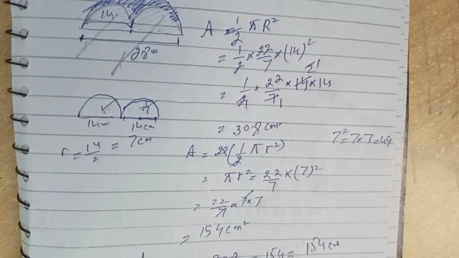Now I will find the perimeter. Perimeter is what, you know that. Perimeter is the sum of the lengths of all the sides on the boundary.